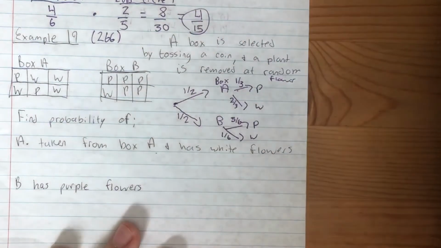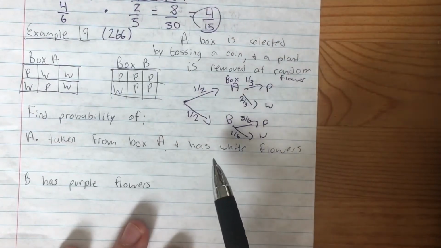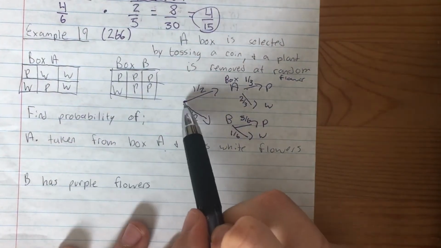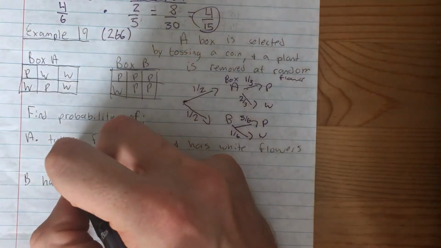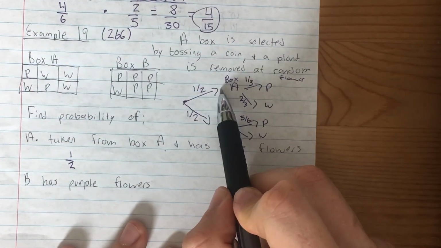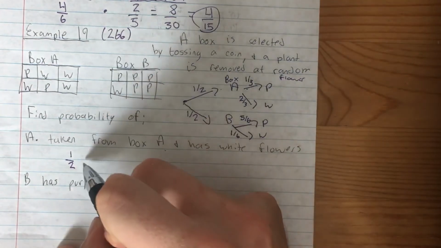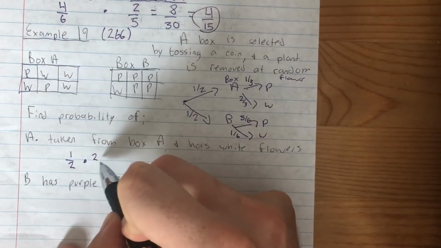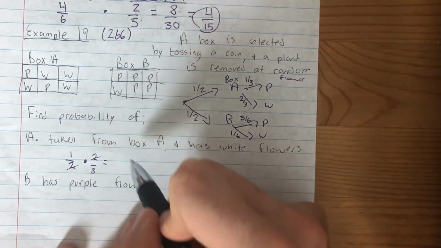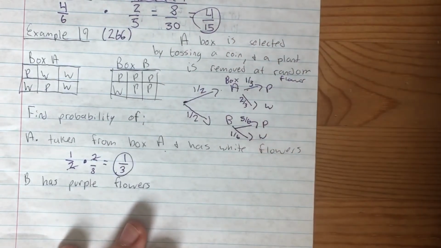So the probability of it being taken from box A and having white flowers: box A is 1/2, and we need white flowers, so we multiply that by 2/3. Those 2's can cross out to give us a 1 out of 3 chance.